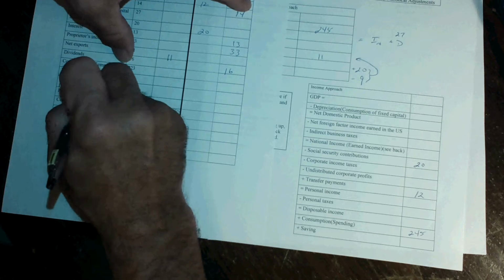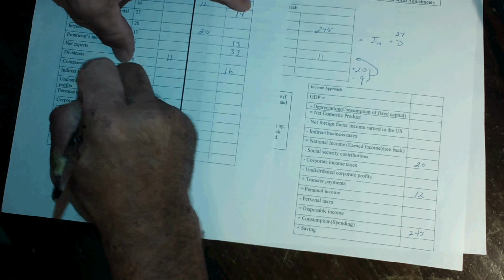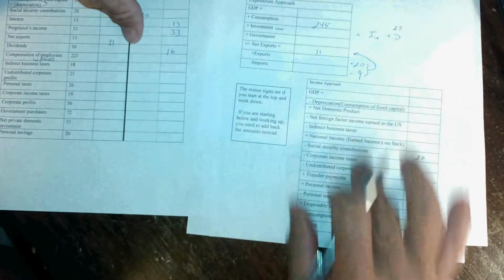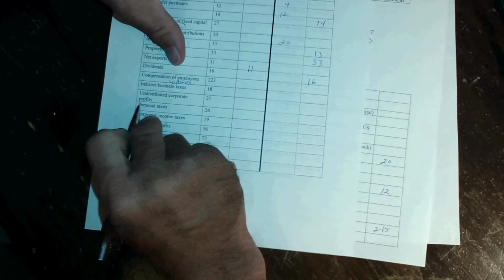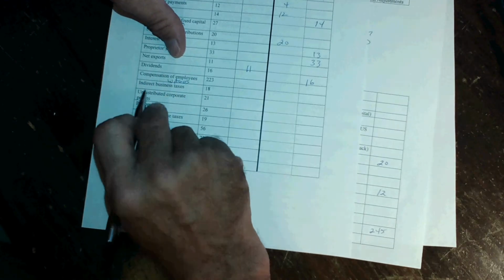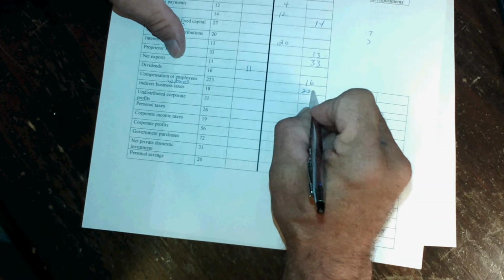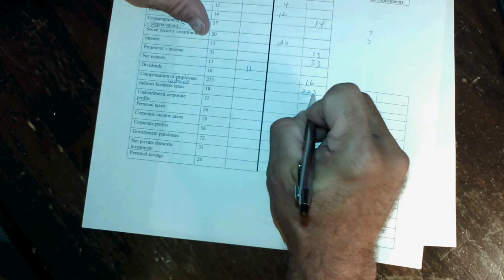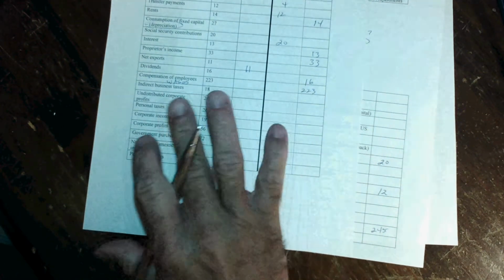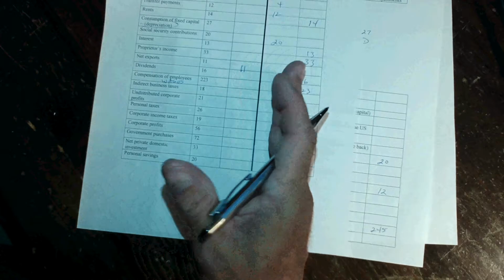Compensation of employees is also known as wages. We don't see it here. We don't see it here. We see it over here. So we're going to put wages in the last column, to 23. We're account mapping. We're taking a set of data and just mapping it to the different forms we want to put it in.